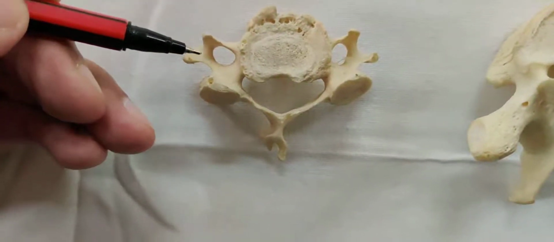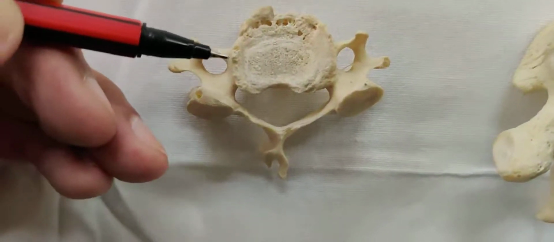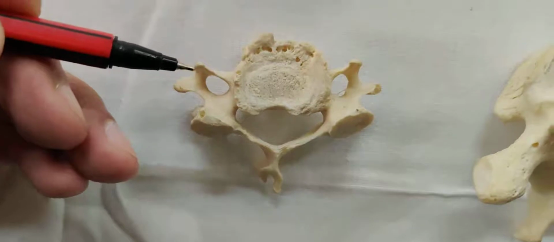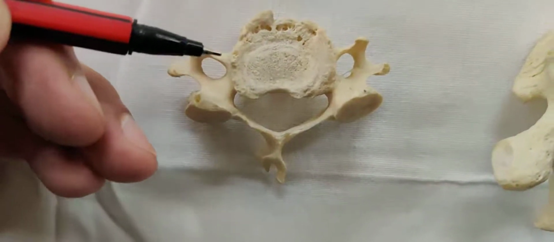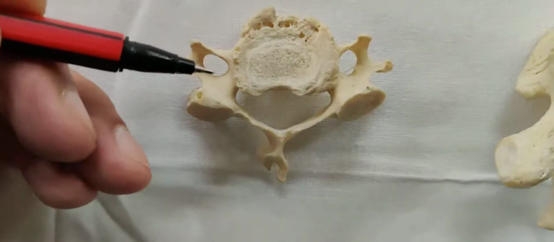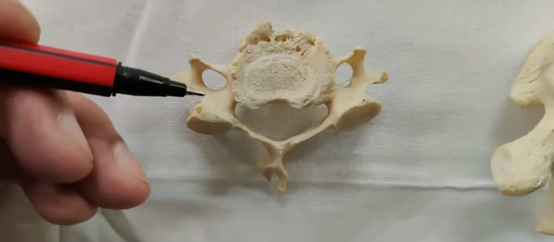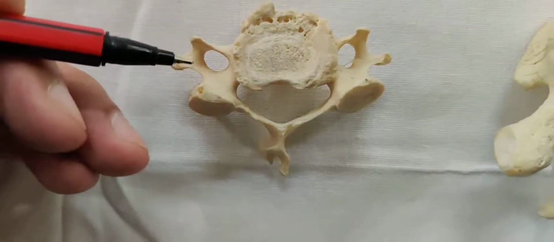This part in front, this is actually something called the costal element, right? The costal element in cervical vertebrae is very small, and that forms the anterolateral portion or boundary of the transverse foramen. This is the true transverse process, whereas this is the costal element.